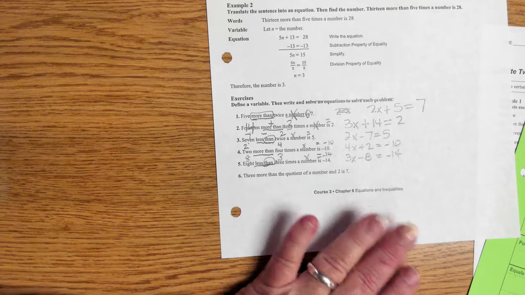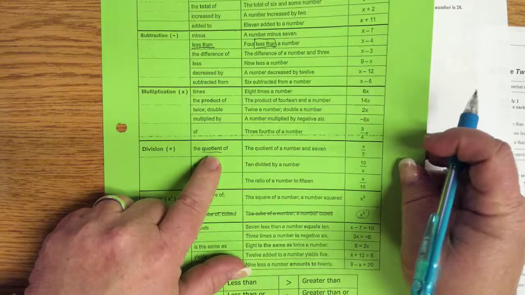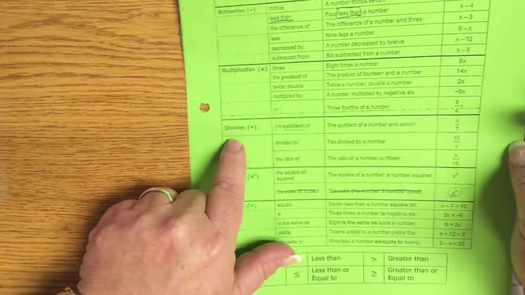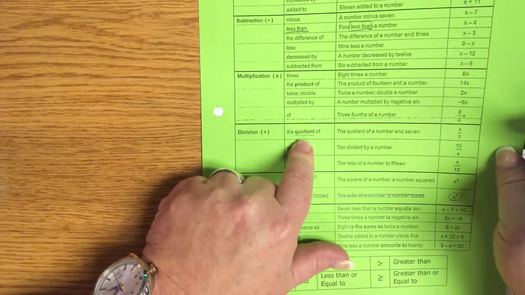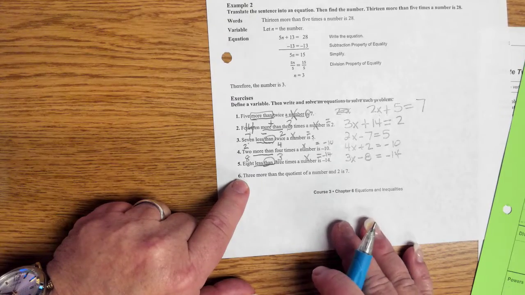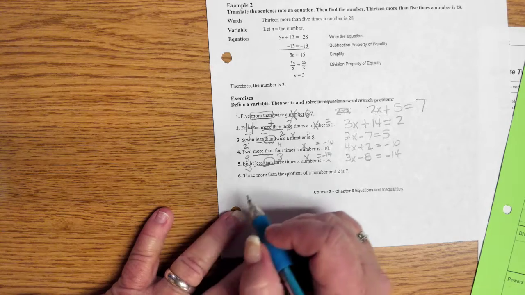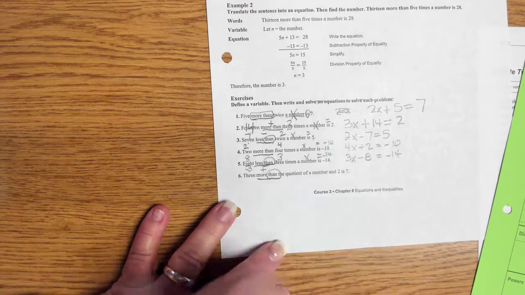What does quotient mean? Oh, that's one of the ones that I went over. I just got asked, what does quotient mean? Divide. It's right here, and I underlined it because I said that's one of the ones that get you. All right, what do we got? More than, which is this.